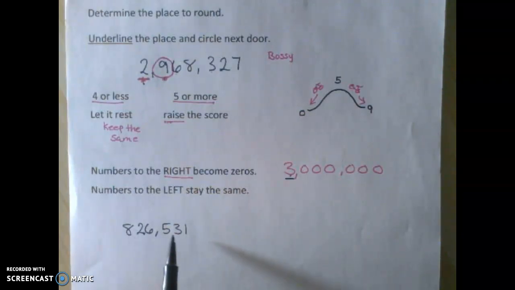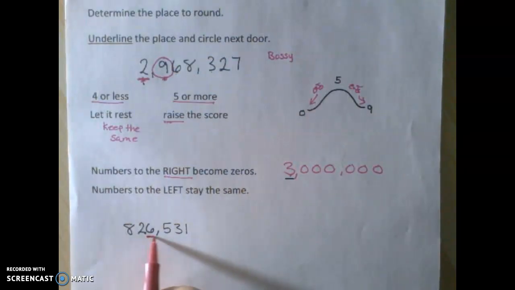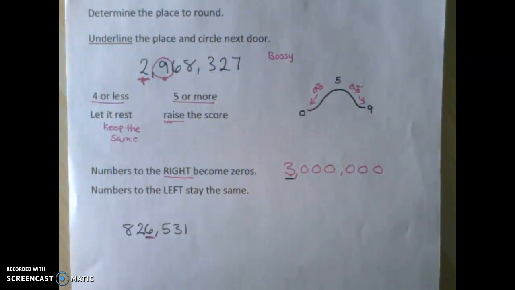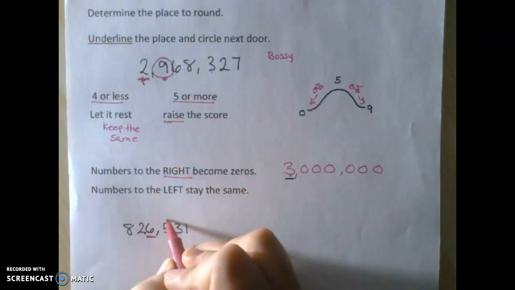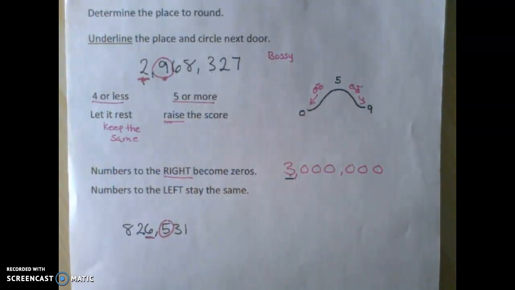Okay, let's look at another example here. I have 826,531. This time, I want the number rounded to the nearest thousands place. So which digit is in the thousands place on this number? The 6, correct. The 6 is in the thousands place. So I'm going to underline the digit or the place that I'm rounding, and I'm going to circle my bossy neighbor.